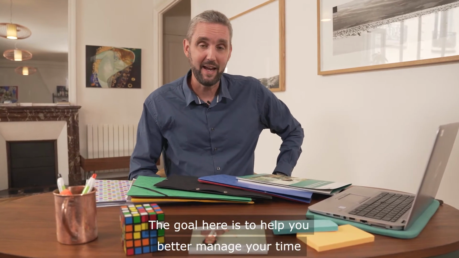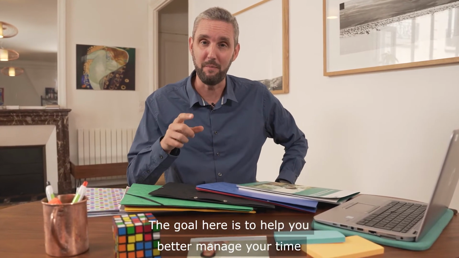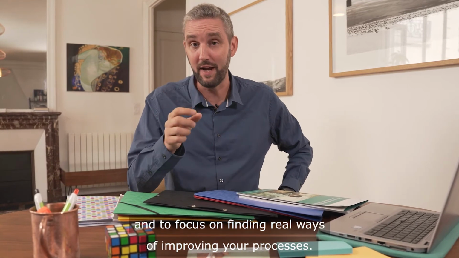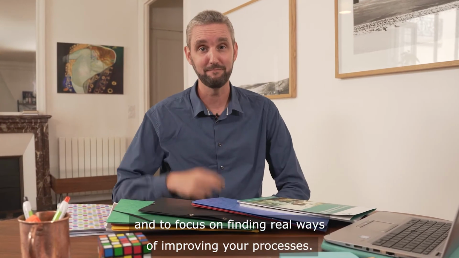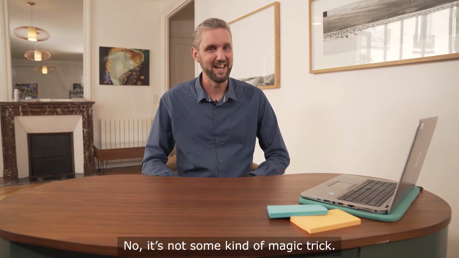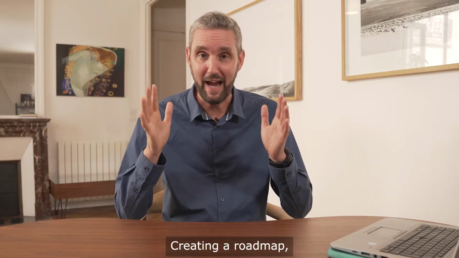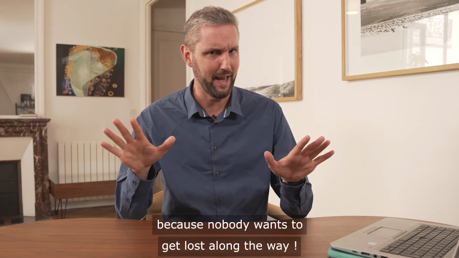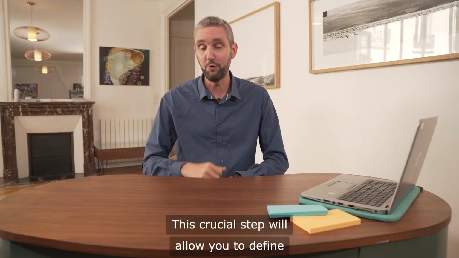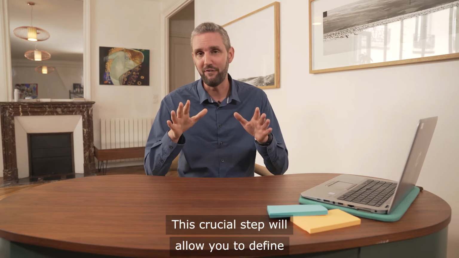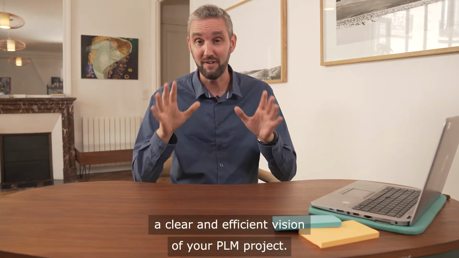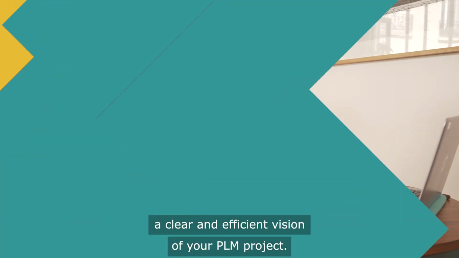The goal here is to help you better manage your time and to focus on finding real ways of improving your processes. No, it's not some kind of magic trick. In fact, it's pretty simple. Creating a roadmap, because nobody wants to get lost along the way. This crucial step will allow you to define a clear and efficient vision of your PLM project.